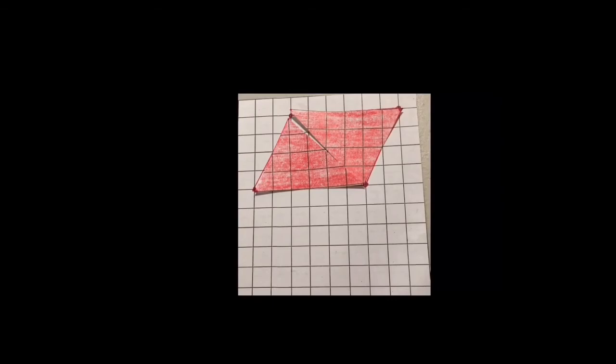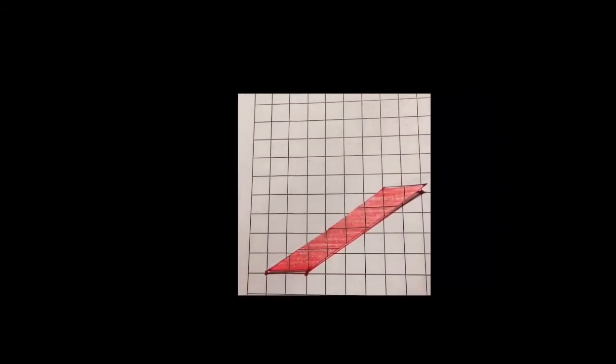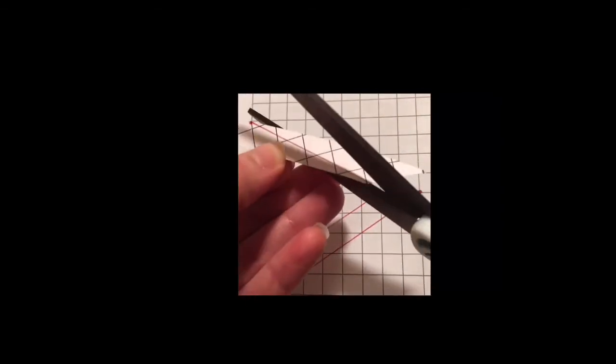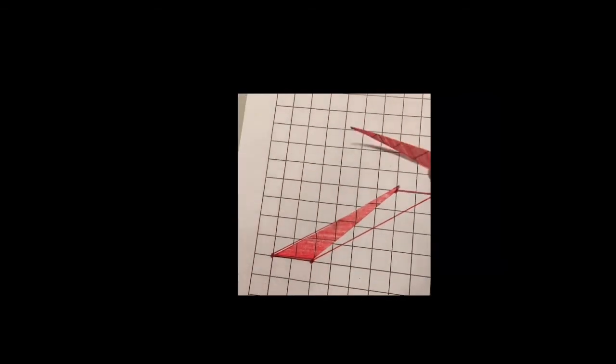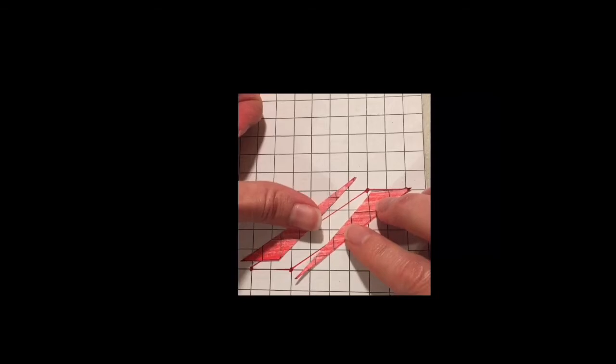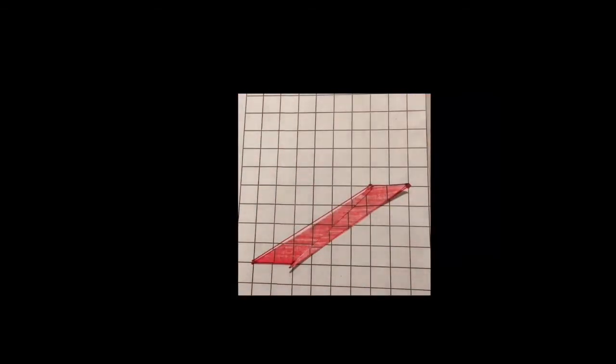I'll do this again for this slightly unusual parallelogram. It's really long and skinny. It would be hard to snip a triangle off the end to make a rectangle, so I'll just look at my two separate triangles here, knowing that I can find the area of each triangle. So now let's try to figure out the area formula.